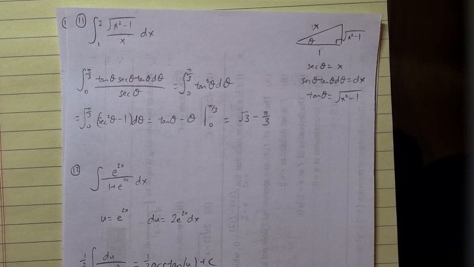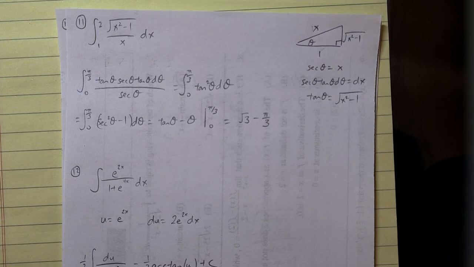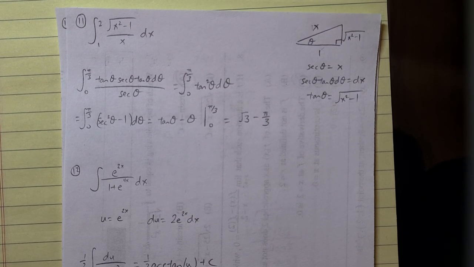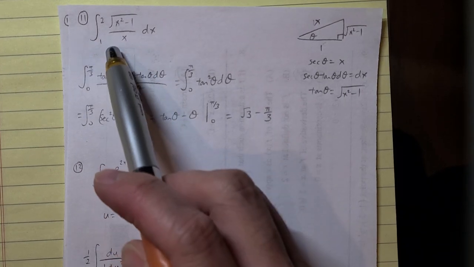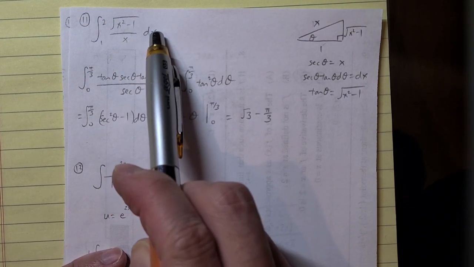Welcome back. We're going to do the next 10 problems in the Chapter 7 review of the Stewart Calculus Early Transcendental 7th edition textbook. Okay, we left off on number 11. So we have the integral from 1 to 2 of square root of x squared minus 1 over x dx.